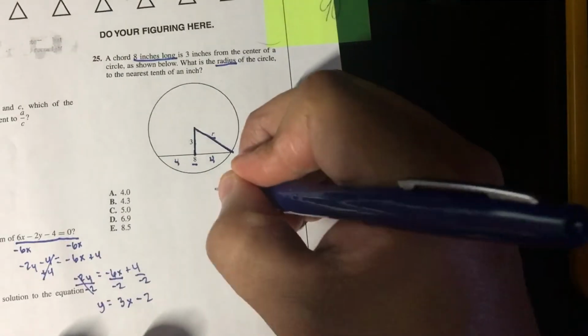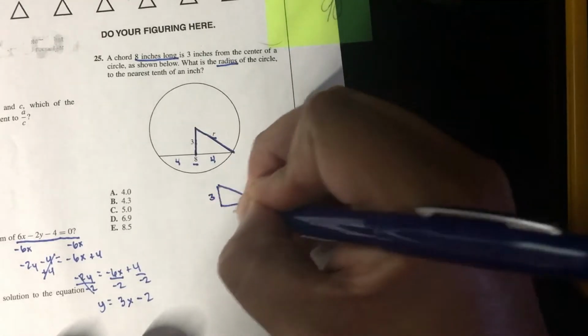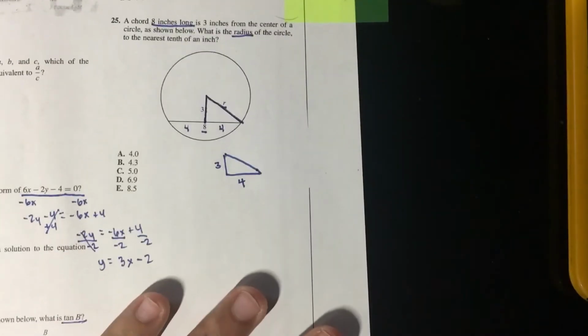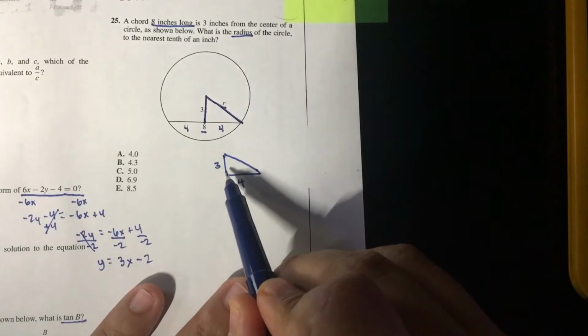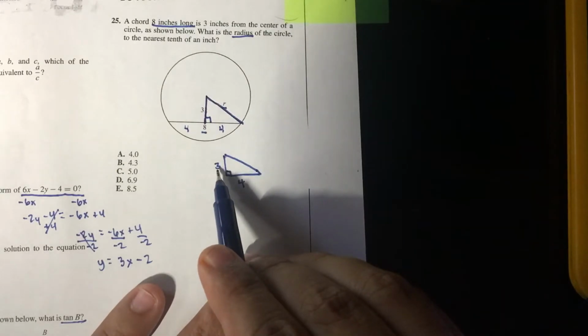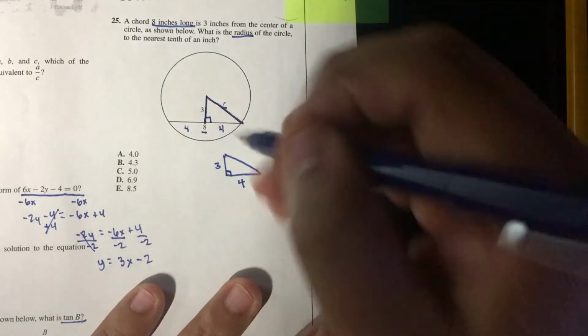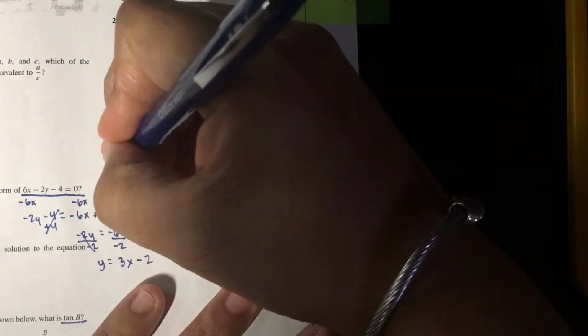Okay, so I'm just going to take this out right here. Because the ACT likes to do this to y'all, they like to use the 3, 4, 5 triangle. So if this is a right triangle, by the way, which I'm also assuming, and this side is a 3 and this side is a 4, the last side is a 5. Okay, so the answer is C.